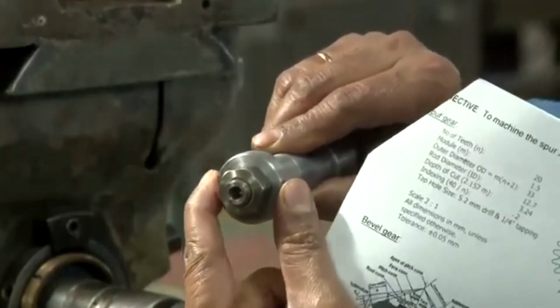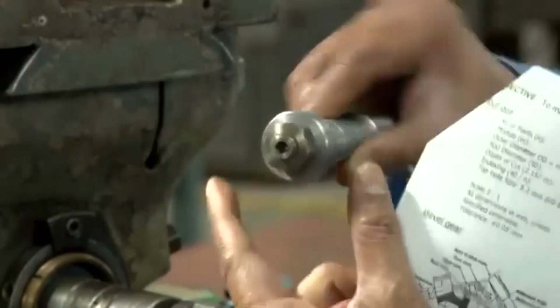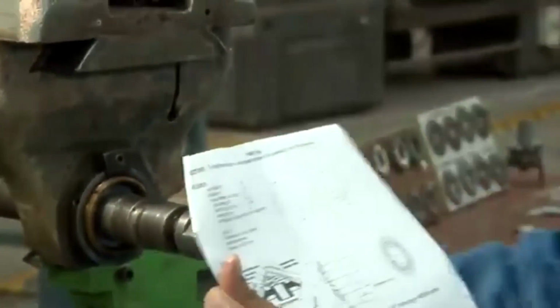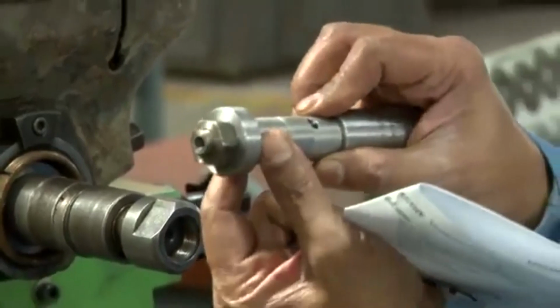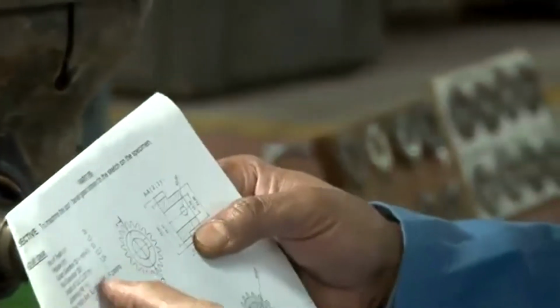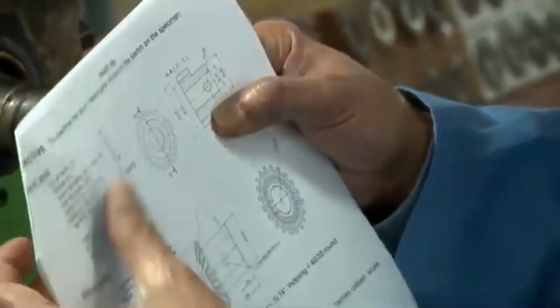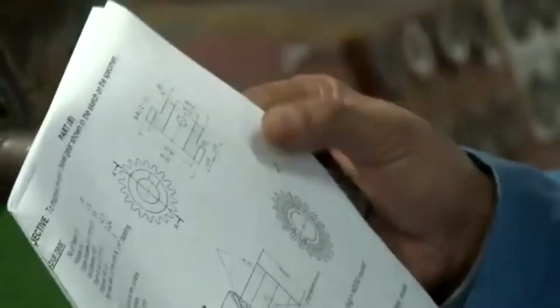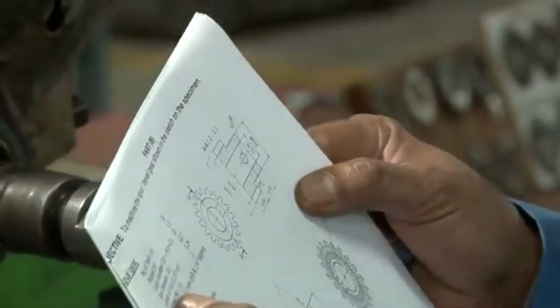So, it is already turned and the blank is mounted on this mandrel. Now, the rod diameter, which goes inside this blank, is the inside diameter of the blank. The inside diameter of the blank has been given as 12.7. Let us say we have selected 12.7 millimeter.